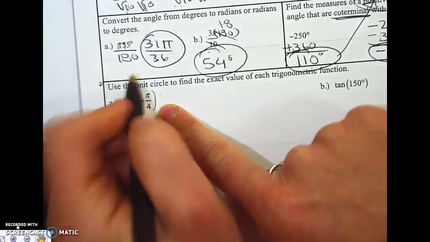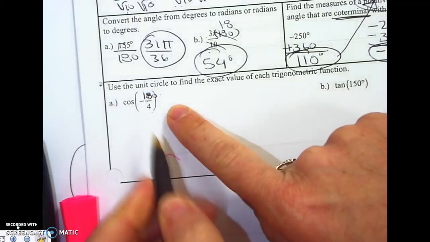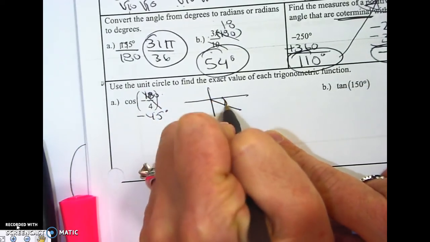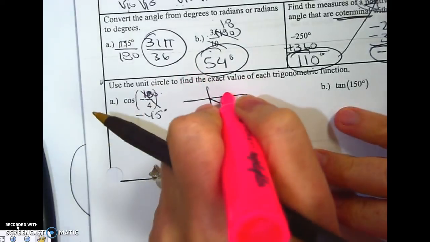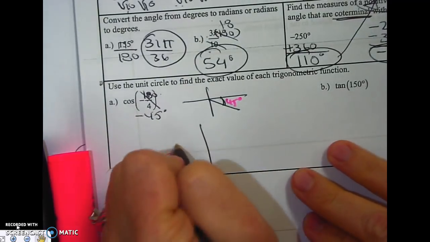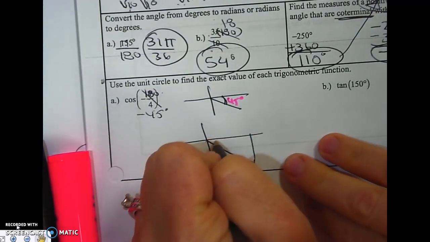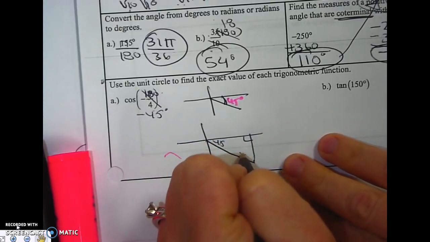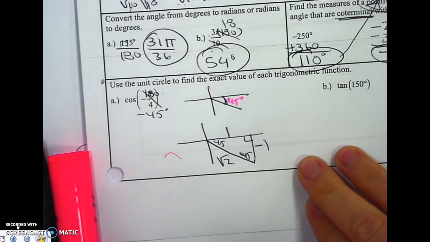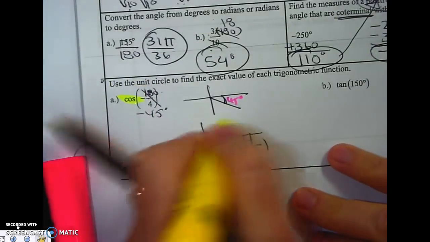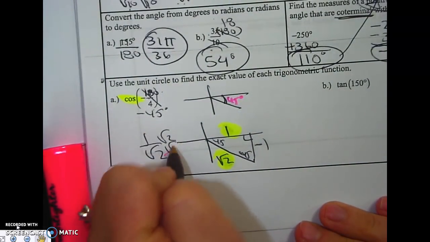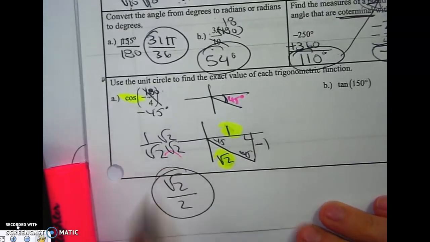Okay, problem is this is in radian, so I'm going to go 180. 180 divided by 4 is negative 45. Well, negative 45 degrees means that that's the reference angle, which actually helped me out a lot because I don't need to know the coterminal. So let me rewrite that, because now I know it's a 45, 90. So 1, negative 1, rad 2. Cosine is adjacent over hypotenuse. So that's 1 over rad 2, rad 2, rad 2 is rad 2 over 2.